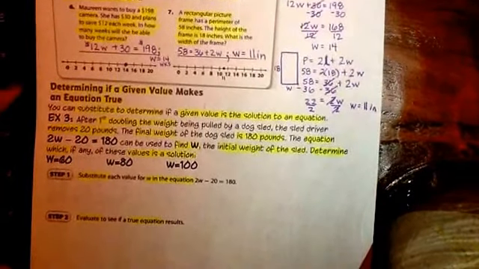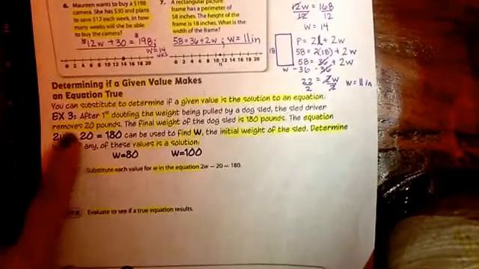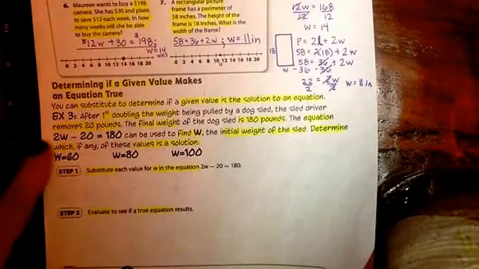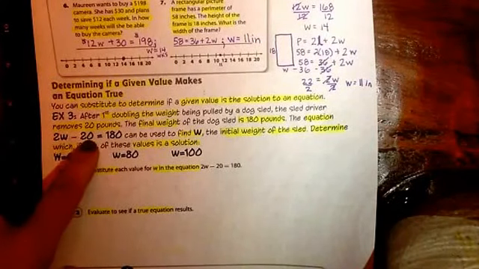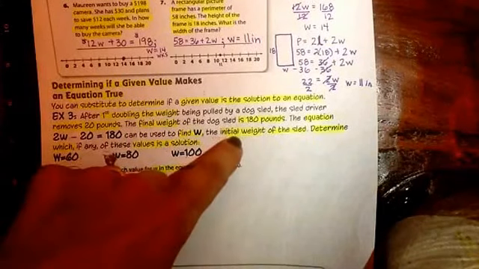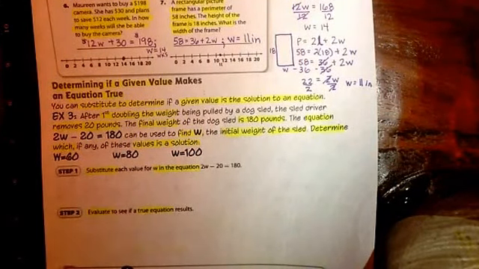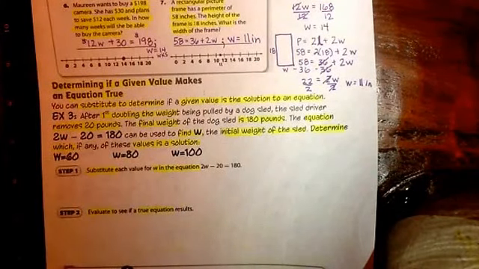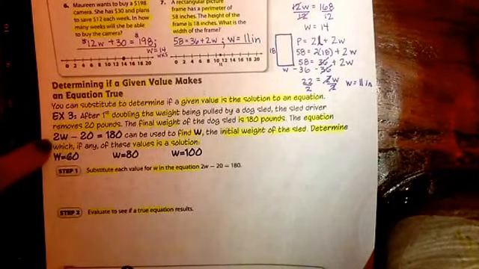So, for example, in example 3, our problem says, after first doubling the weight being pulled by a dog sled, the sled driver removes 20 pounds. The final weight of the dog sled is 180 pounds. The equation 2W minus 20 equals 180 can be used to find W, which was the initial weight of the dog sled. Determine which of these values, if any, is a solution to this equation.